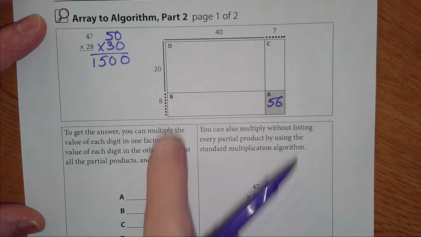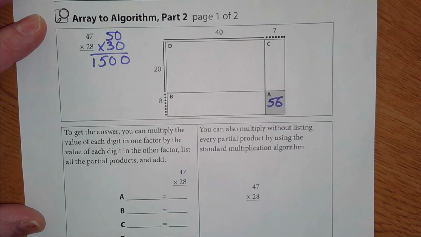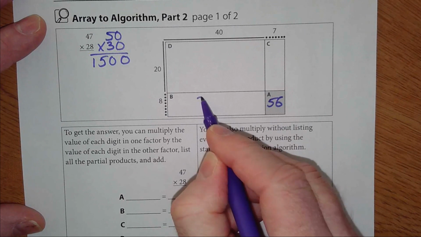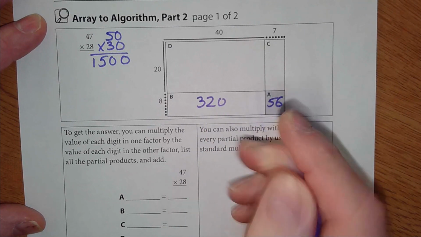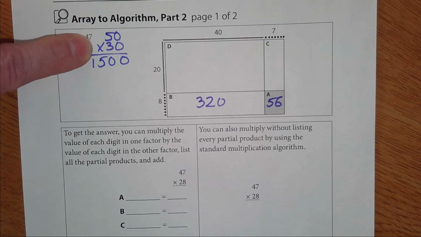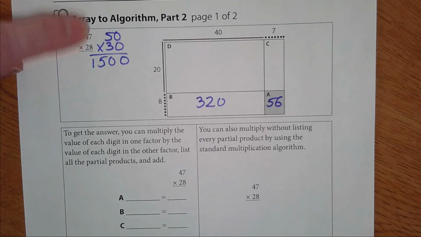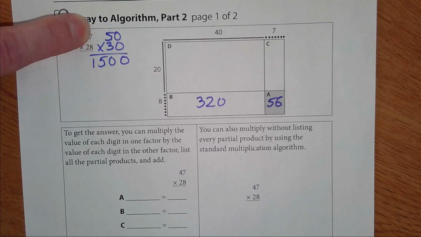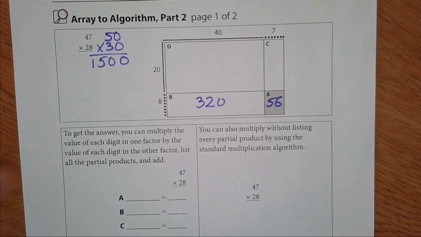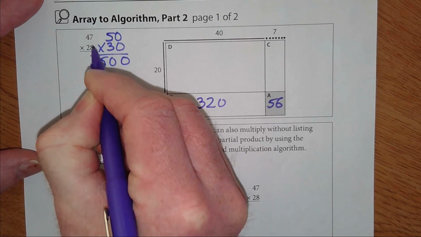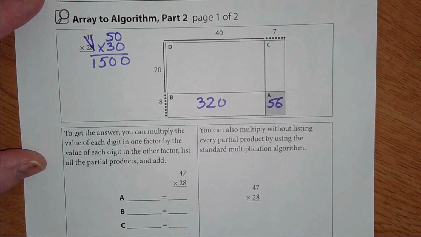Then for B, what's our product going to be? What product's going to go in there? 320. 8 times 40. Remembering, starting with the bottom number, 28, we're starting at the bottom right. 8 times 7, 8 times 4. It's going to give that appearance of a bow tie when you're done.